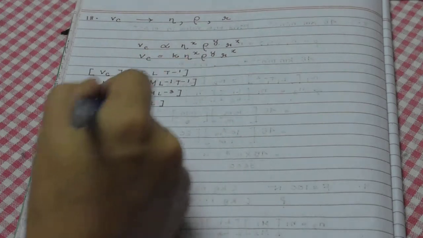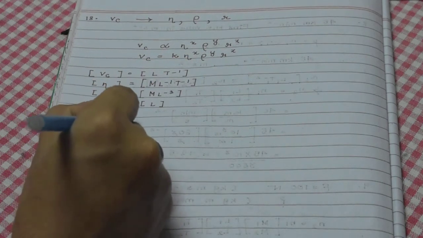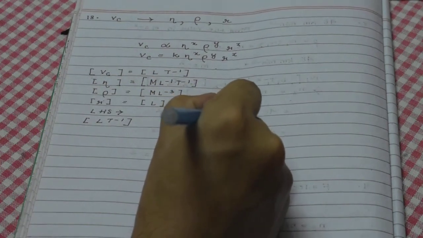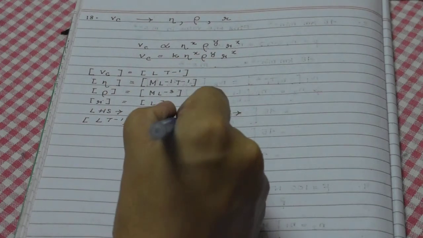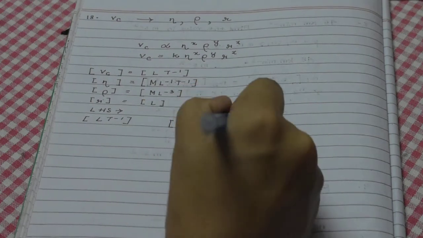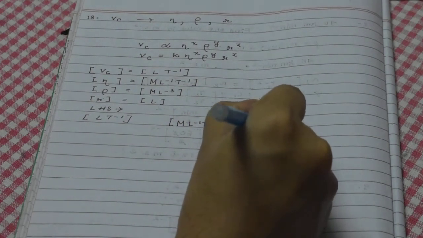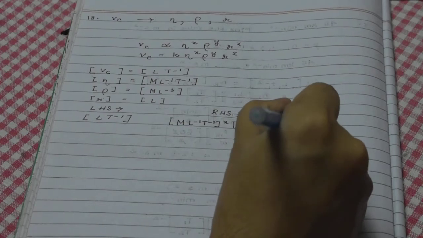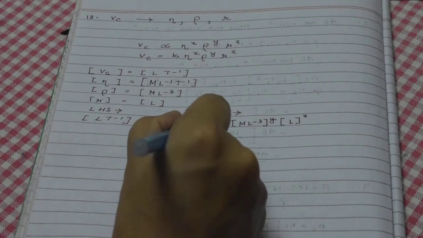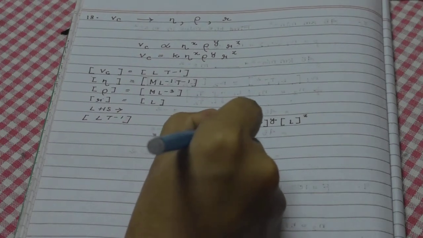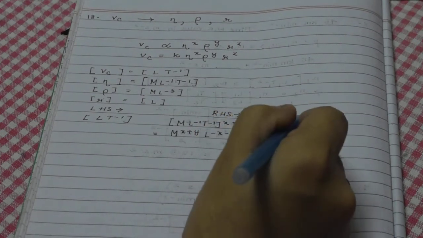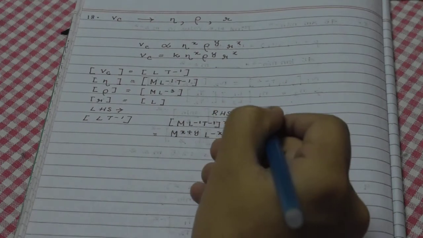Now what is the LHS? Well, LHS is basically L T to the power minus 1. This is our left hand side of the equation. And what is the RHS? RHS is eta to the power x, that is M L minus 1 T minus 1 to the power x. Then rho to the power y, that is M L minus 3 to the power y, and r to the power z, that's L to the power z. So we get M to the power x plus y, L to the power minus x minus 3y, T to the power minus x, and yeah, L to the power, there will be a plus z here.